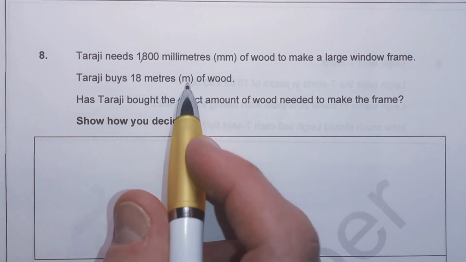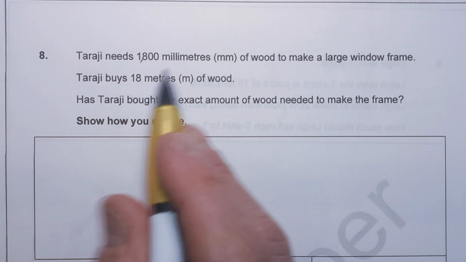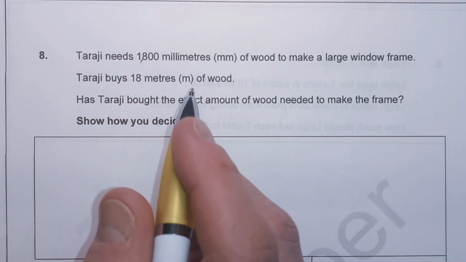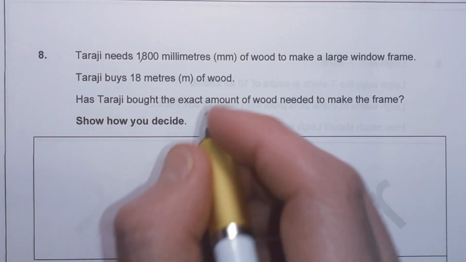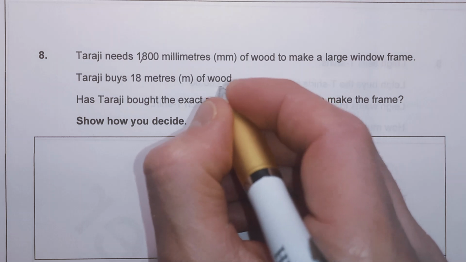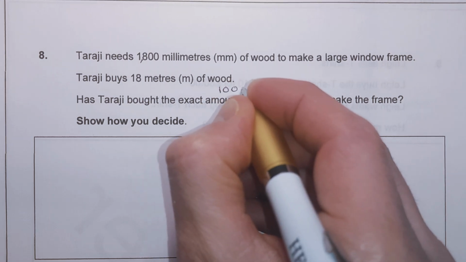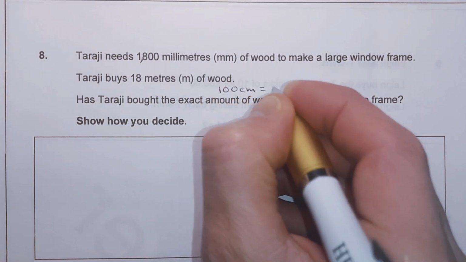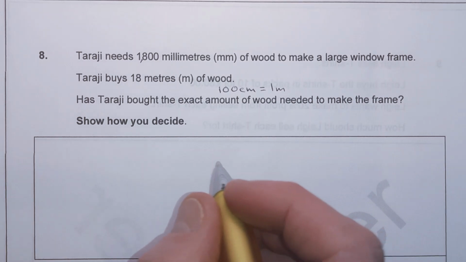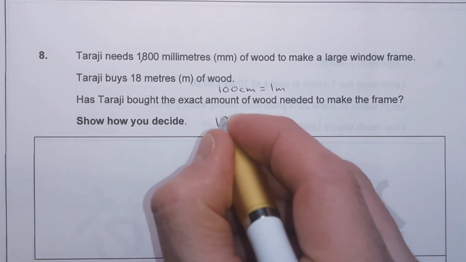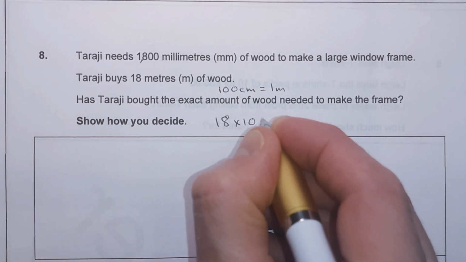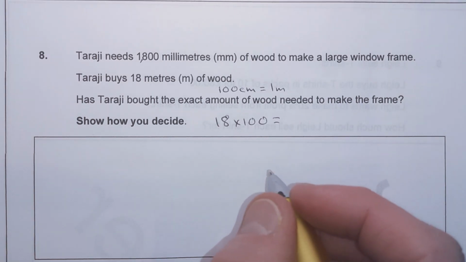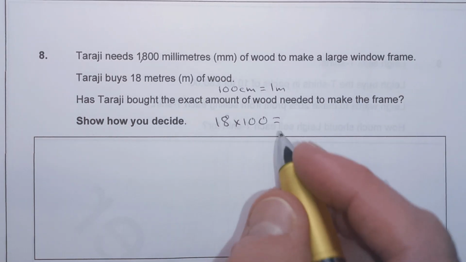Show how you decide. So we've got millimeters here, we've got meters here. So what I'm going to do is convert my meters into millimeters and see if we end up with the same number. Well, my starting point is that there are 100 centimeters in 1 meter. So if we do 18 times 100, it's going to be my measurement in centimeters.